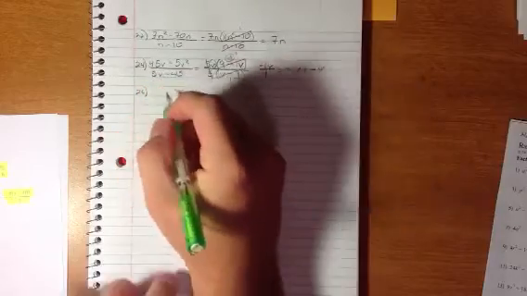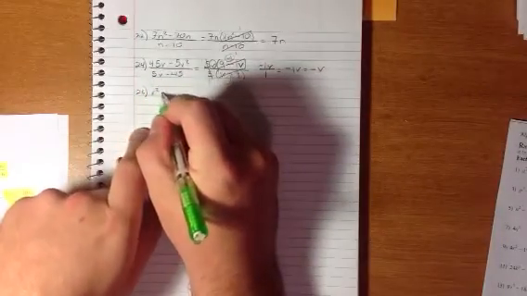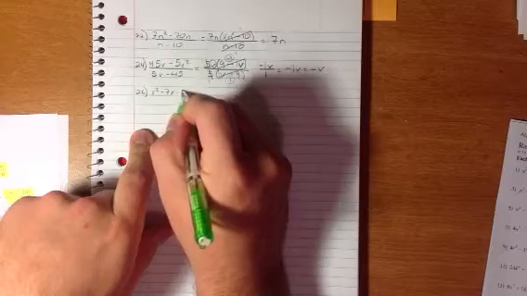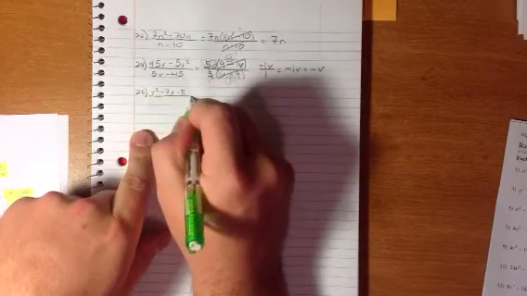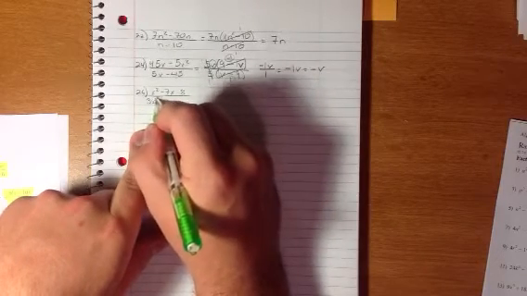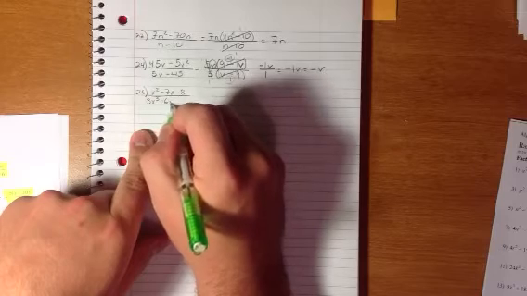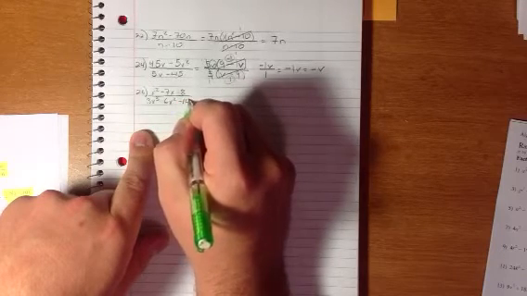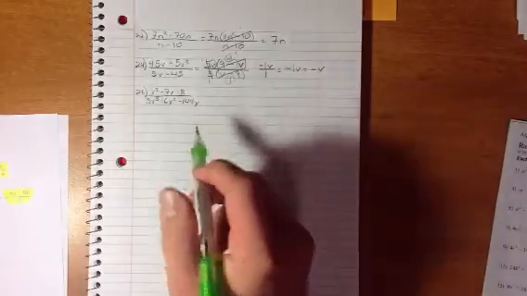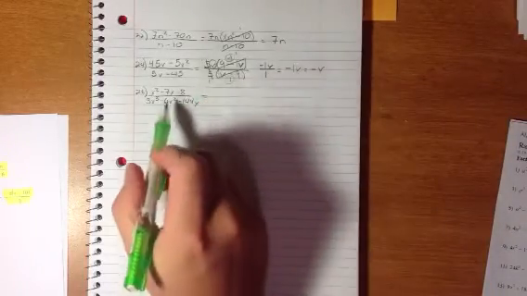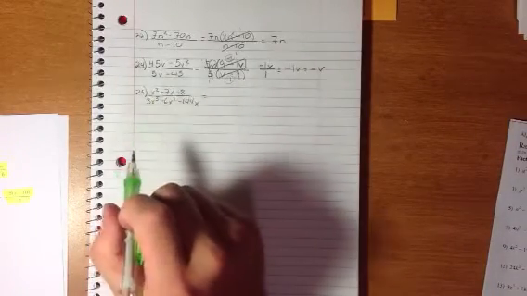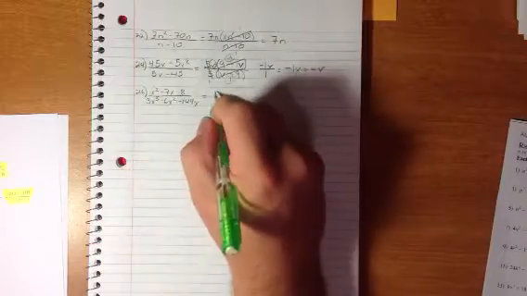26, getting even more complicated. Starts with x squared minus 7x minus 8 over 3x to the third minus 6x squared minus 144x. So let's start. Can we take anything out of the top? No, we can't. So we just need to factor it.